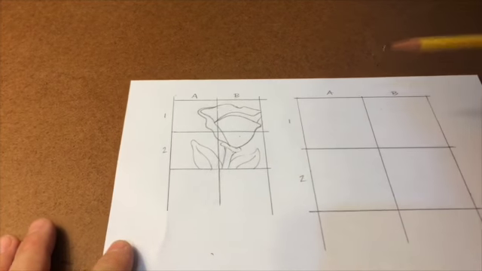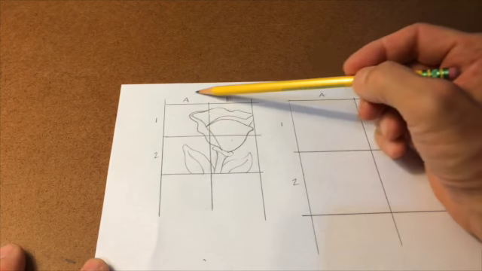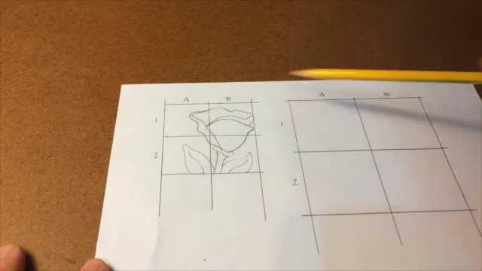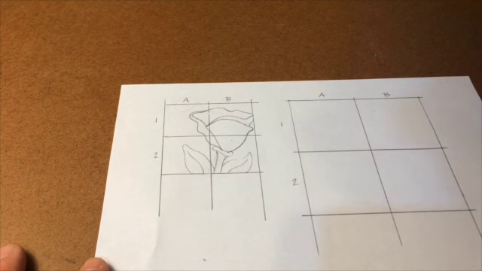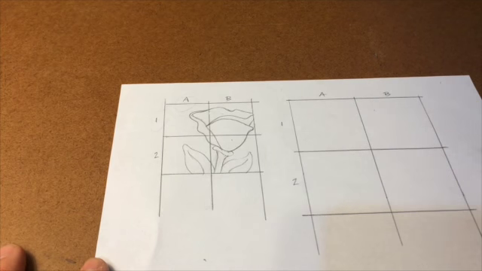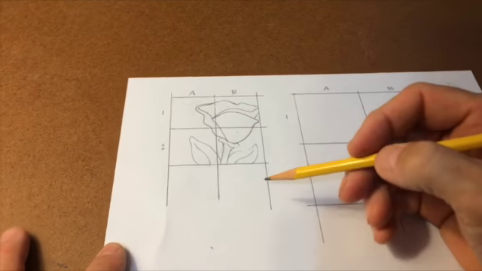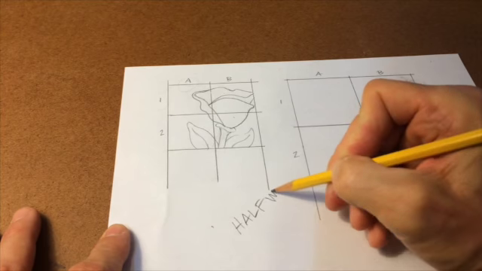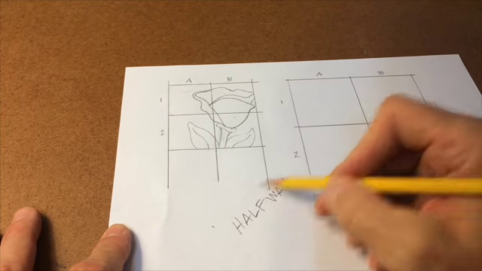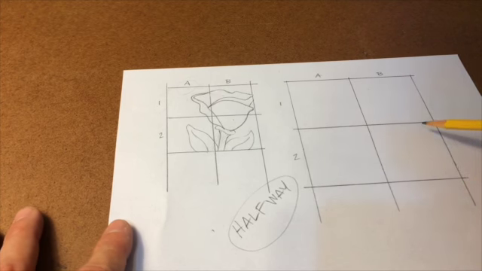Okay, here we go. The main thing is you're just going to draw one box at a time. So here's box A1 right there. So I'm only going to focus on that, and we're doing an enlargement here. It doesn't really matter if you're enlarging it or not. The same kind of thought process is happening. So the key term is halfway. Okay, if you just think halfway all the time, the drawing will almost do it itself.